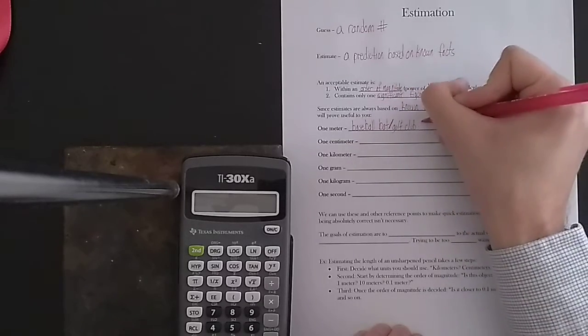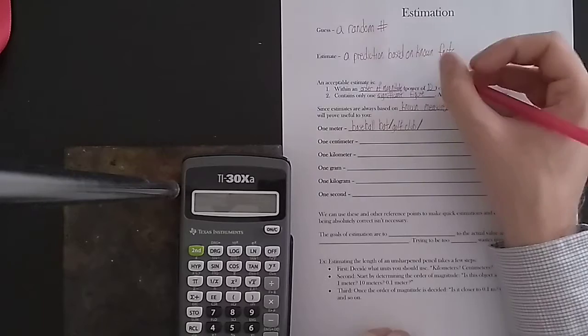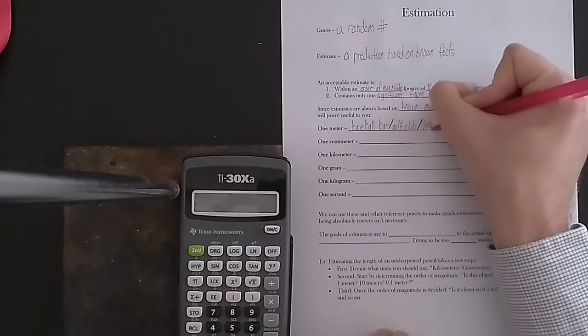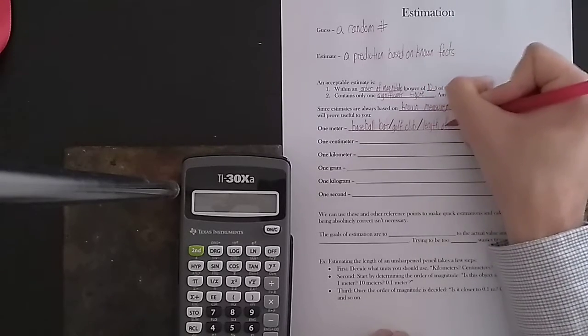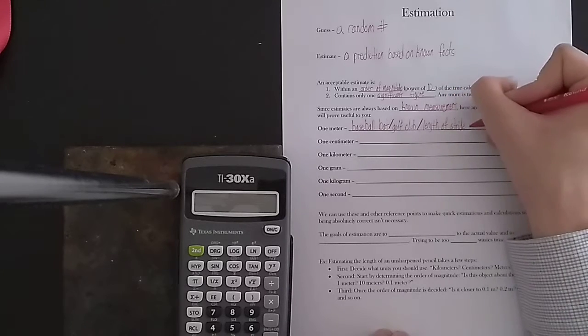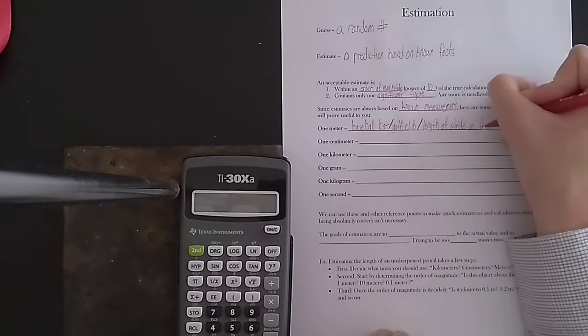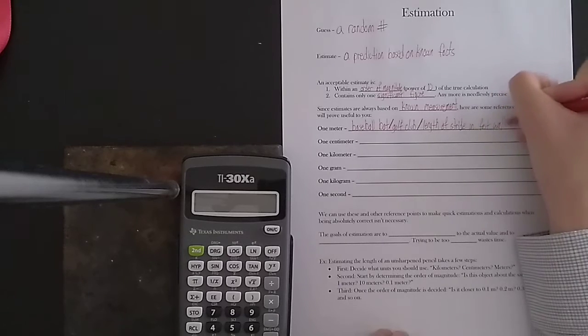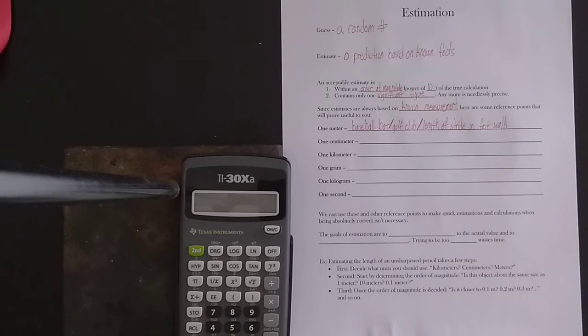Even if you haven't held either of those, the length of your stride in a fast walk is pretty much 1 meter. Again, none of these things are exactly a meter, but they're close enough that we can use them as bases for our estimates.